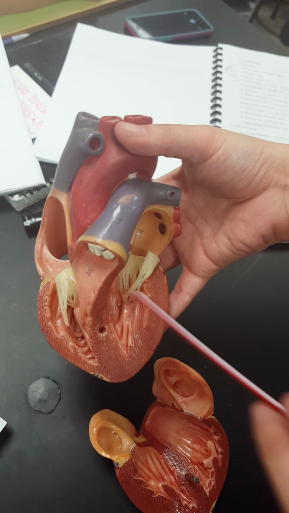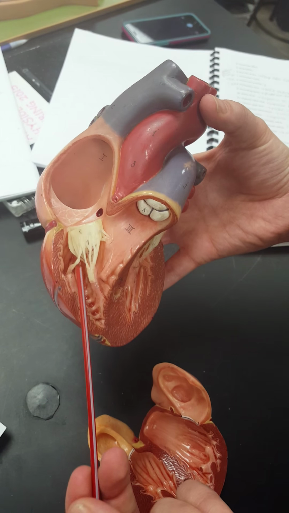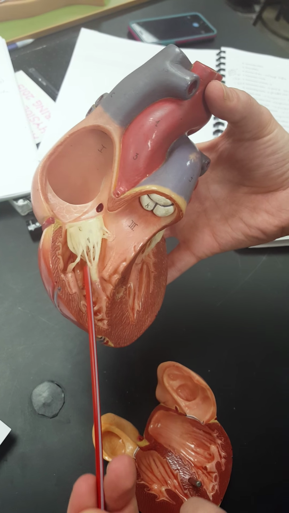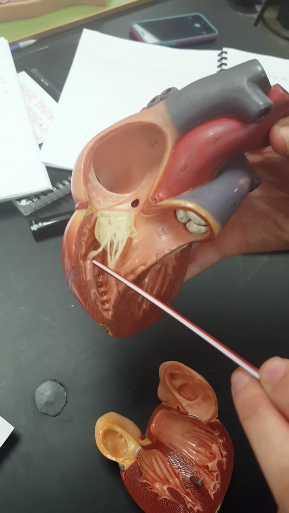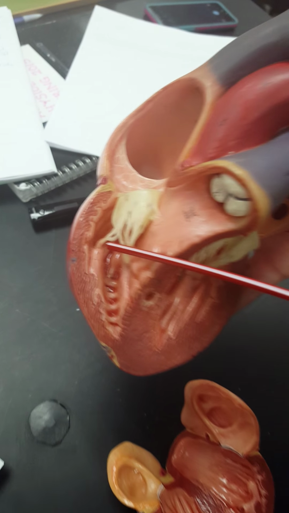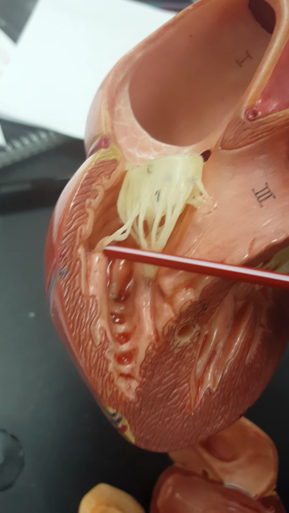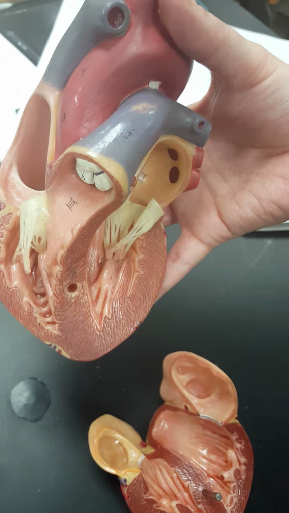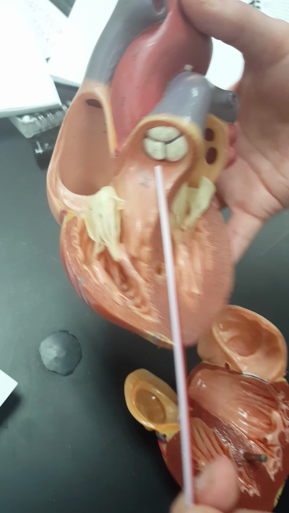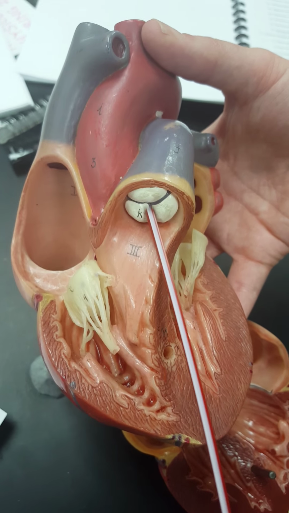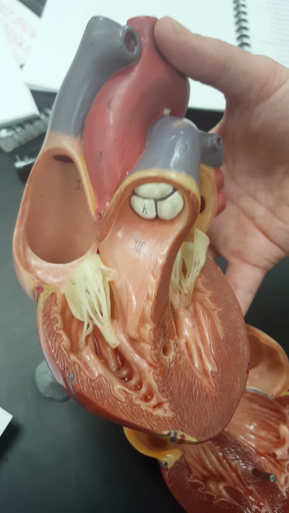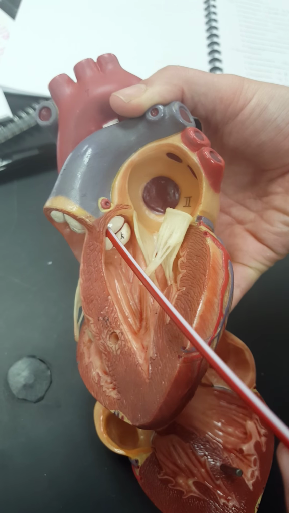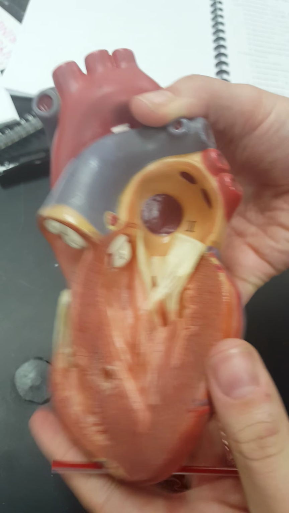I don't know how to pronounce it, but the chordae tendineae are the white fibrous structures, and the papillary muscles are the muscles where it directly connects with the chordae tendineae. Right there. The pulmonary valve is connected to the pulmonary trunk, and it is a semilunar valve. The aortic valve is connected to the aorta. It's also a semilunar valve.